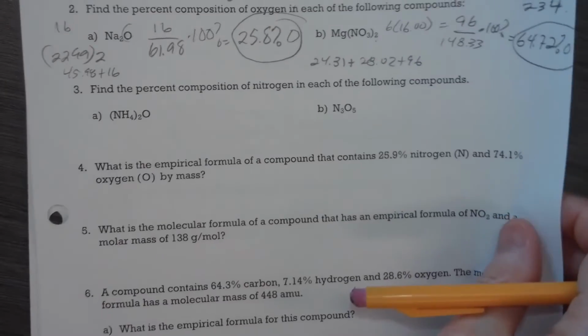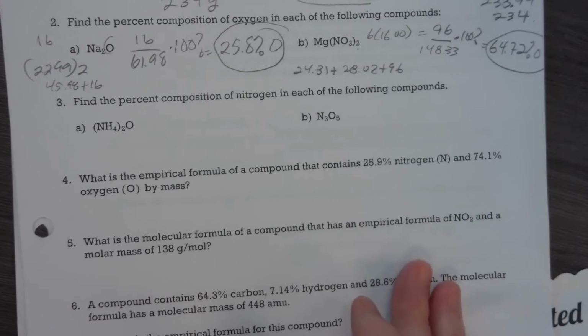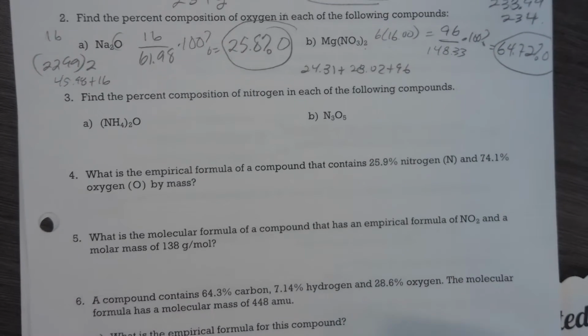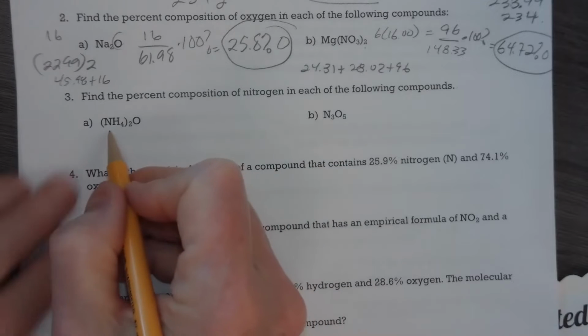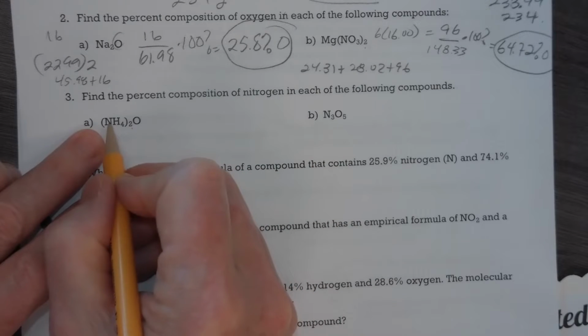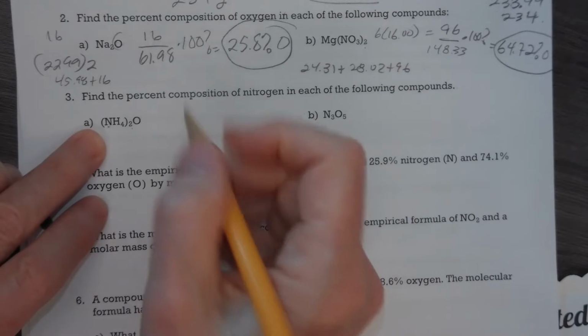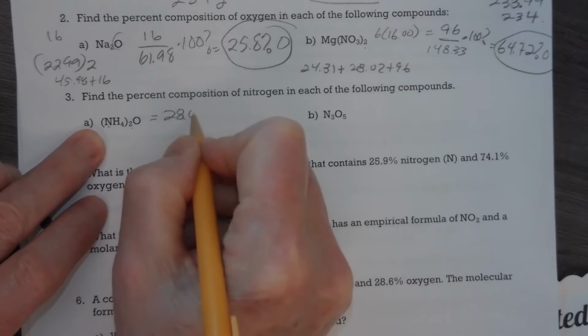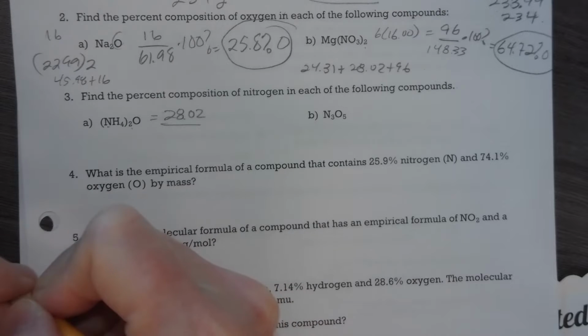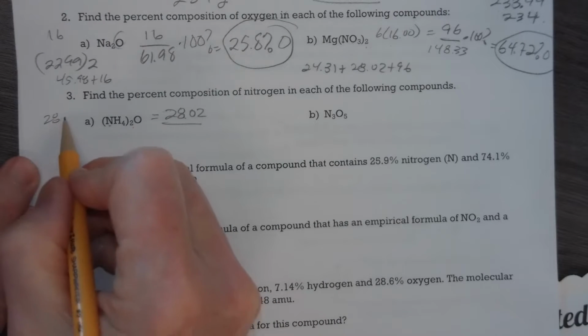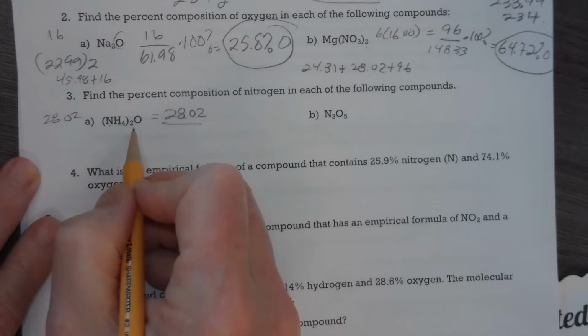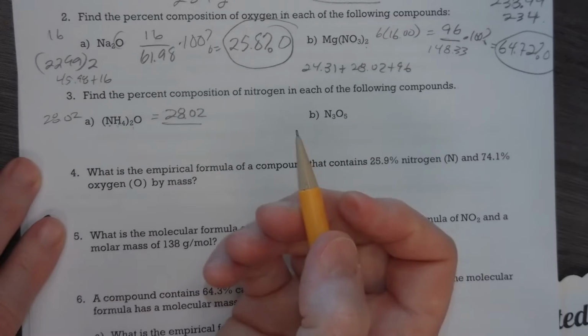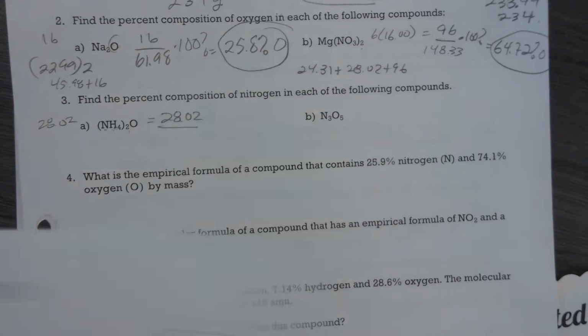Now it says to find the percent composition of nitrogen in the following compounds. Well, here there are two nitrogens, which we know is 28.02. Now I'm going to add 8 hydrogens. Hydrogens are 1.01 each by now.